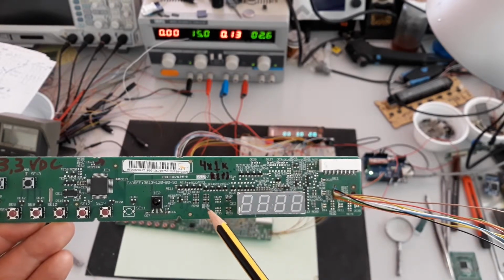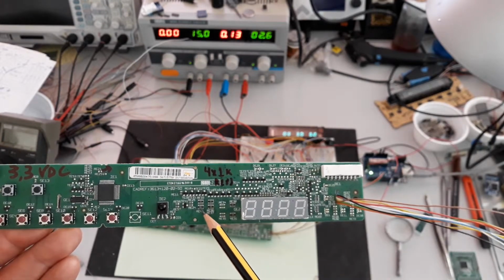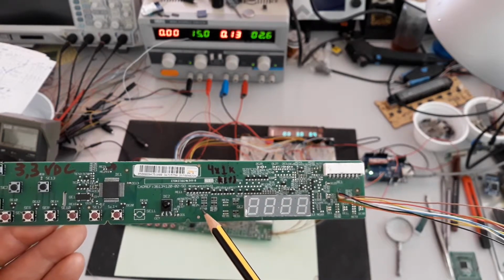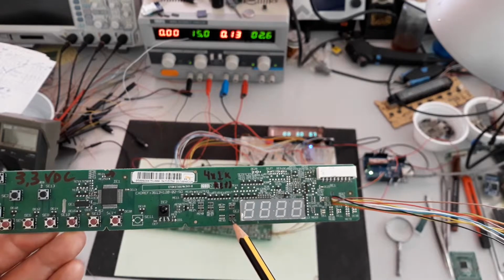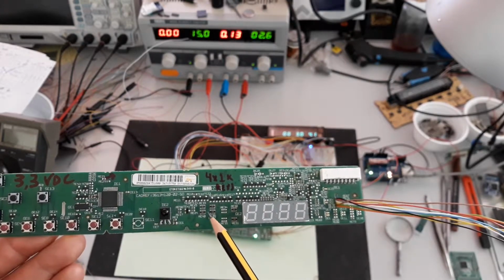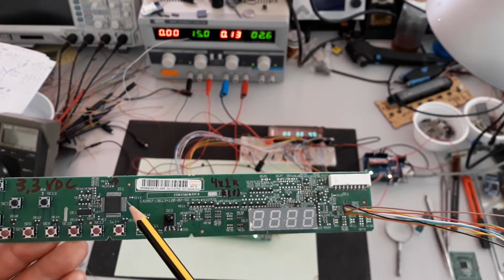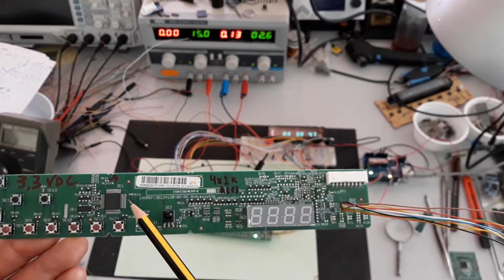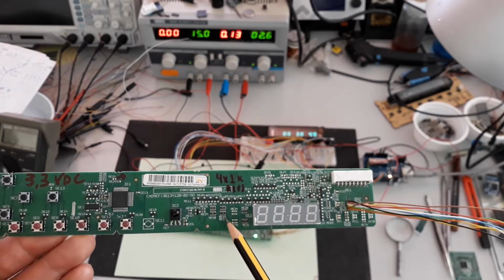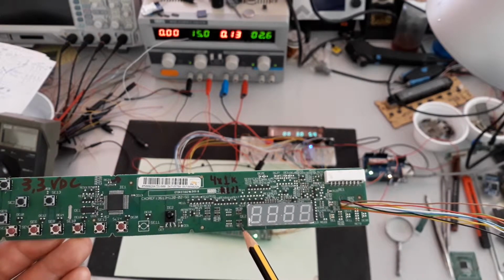Also, you need to remove these resistors here and this, because these resistors go to the GND, applying one resistor between the grid or segment from the chip to the GND. For this reason, you need to remove this, and this.